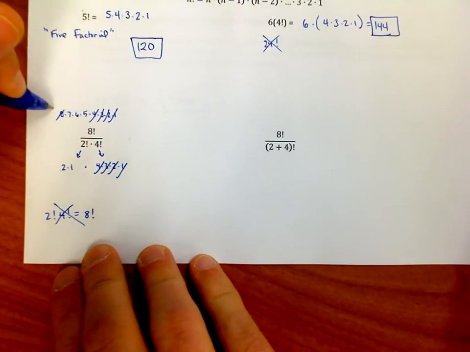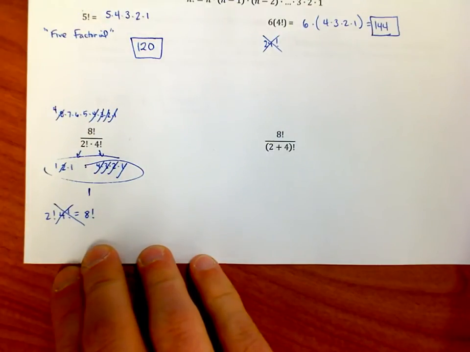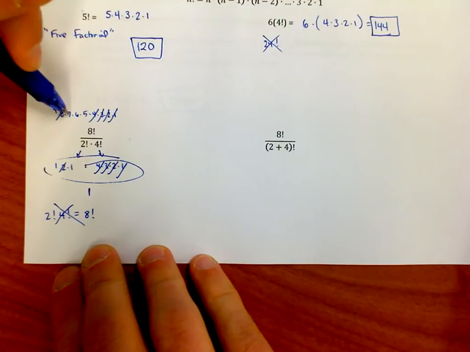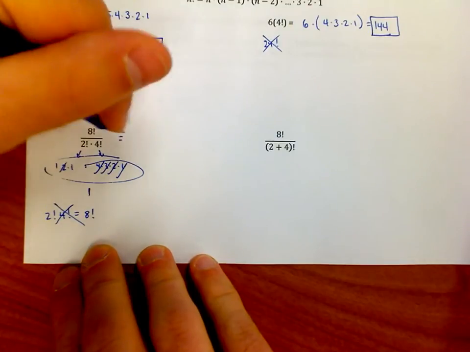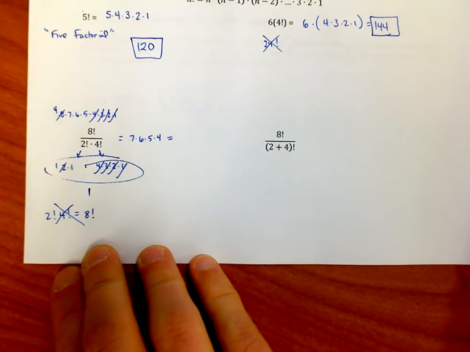But I could say, you know what, 8 over 2 is the same thing as 4 over 1. So really, on the bottom here, everything went away and I'm just left with 1. On the top, I really just have 4 times 7 times 6 times 5. Okay, so 7 times 6 times 5 times 4, it's the same thing as that.